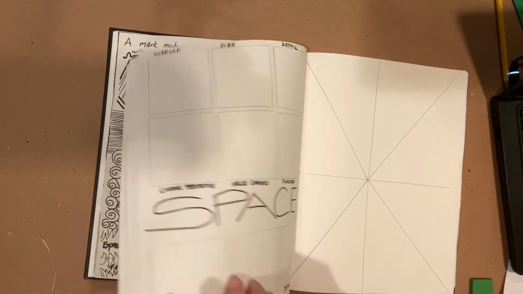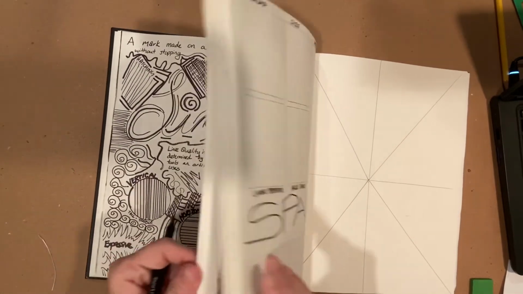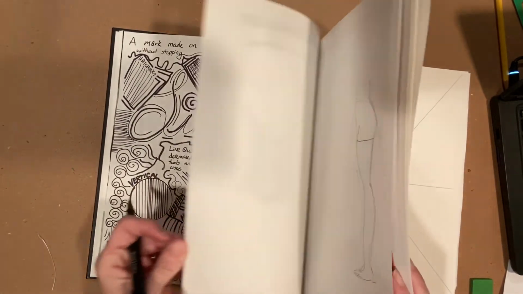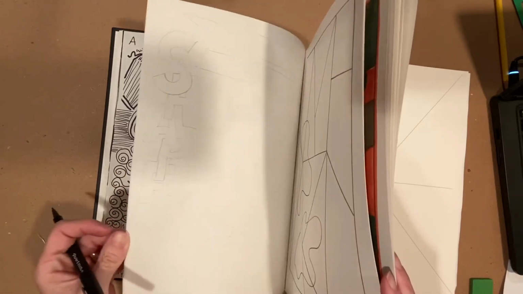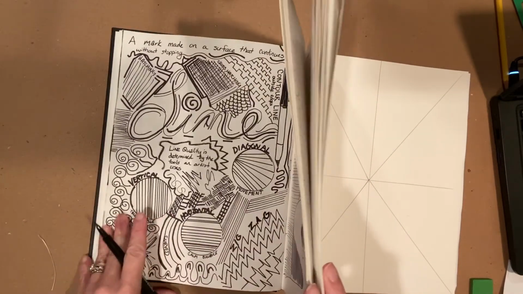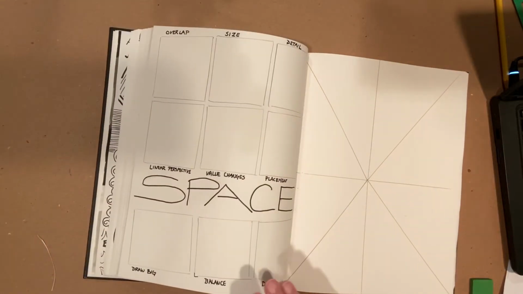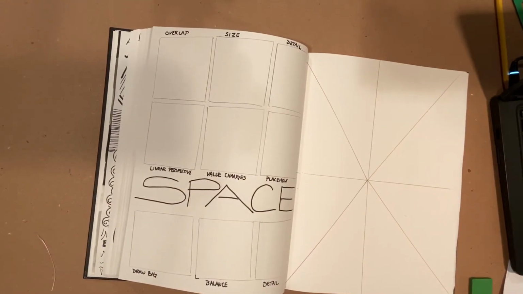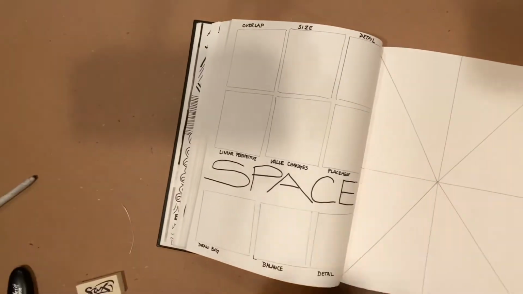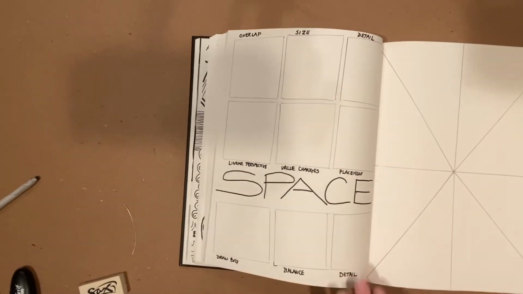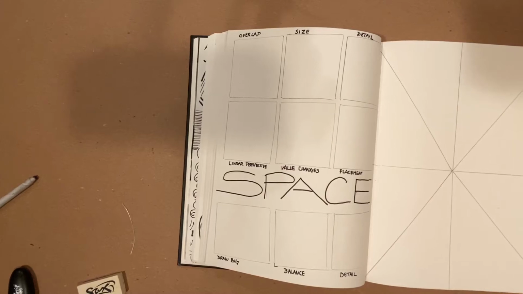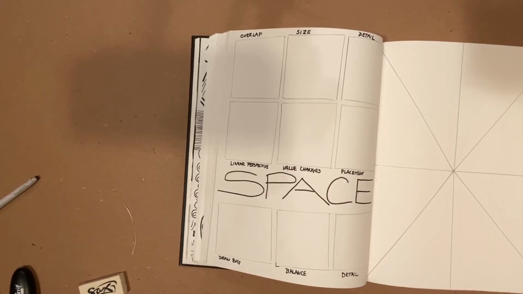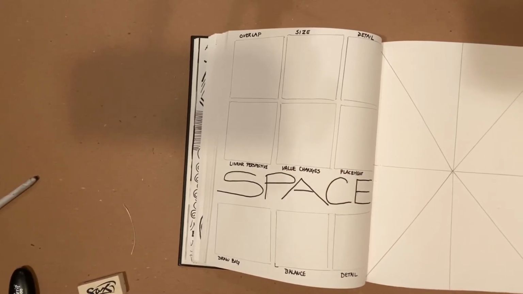We talked about positive and negative when we were doing shape. I'm just going to flip back to the shape one. Oh, I don't think it's in this book. And positive and negative also has to do with space as well. All right, so don't get to thinking that positive and negative is only shapes. It also deals with space and how the viewer sees the space around the main thing that you draw.